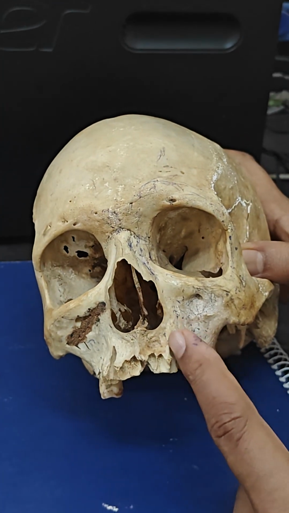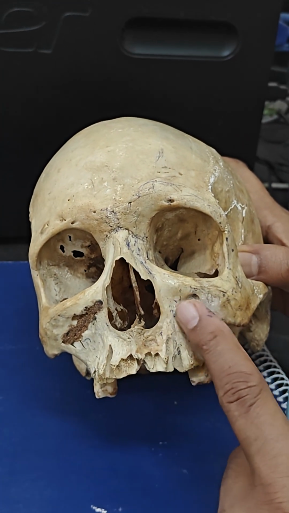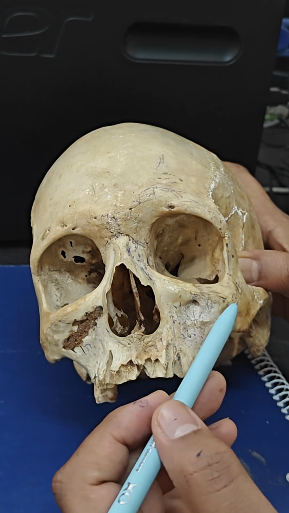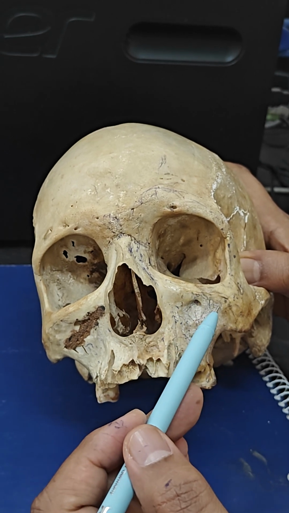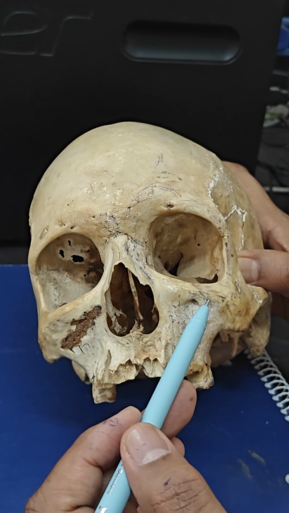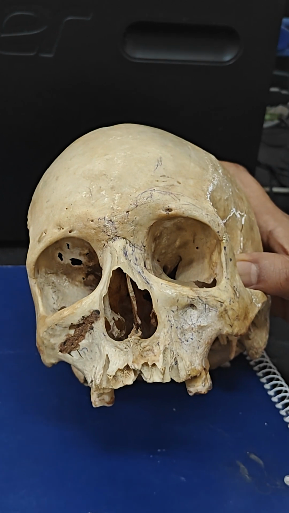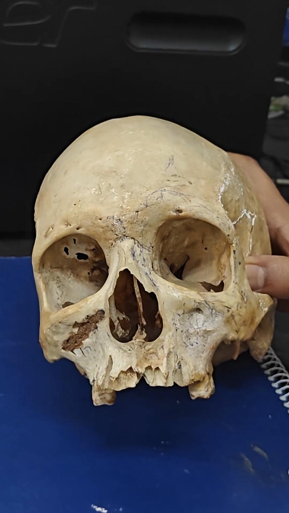And laterally, the maxillary bone articulates with the zygomatic bone and forms the zygomaticomaxillary suture.